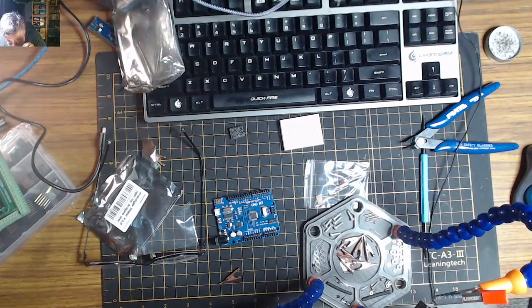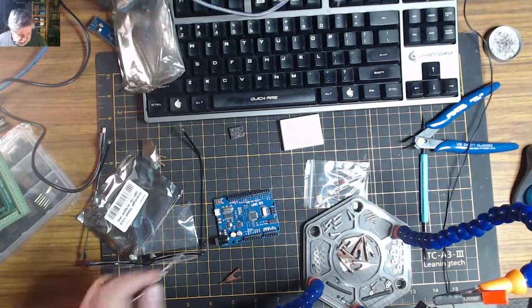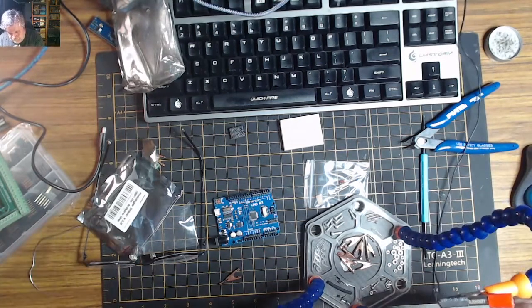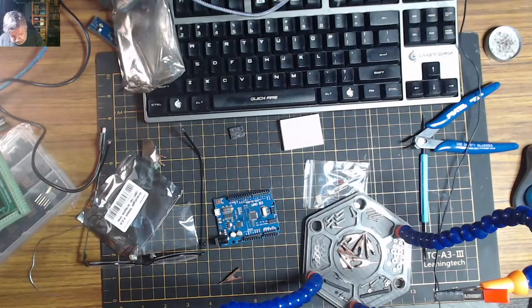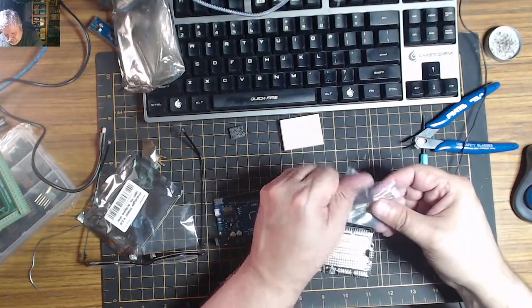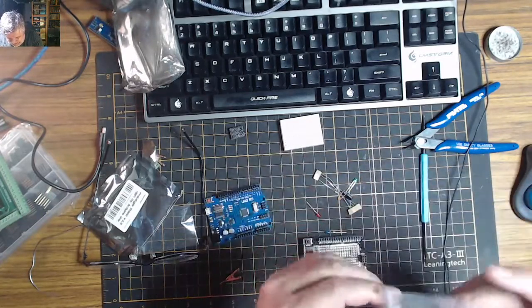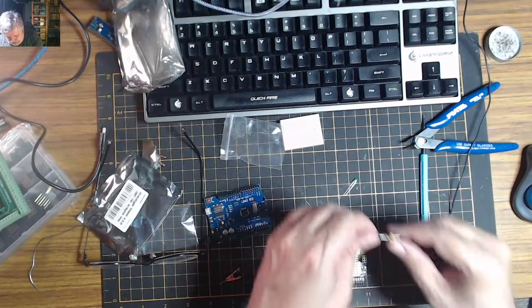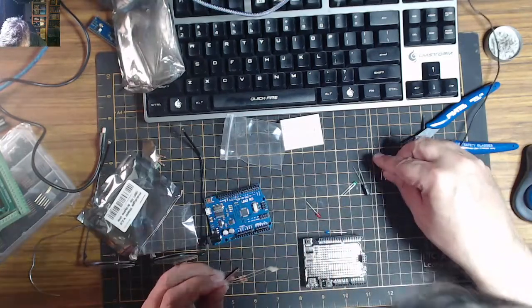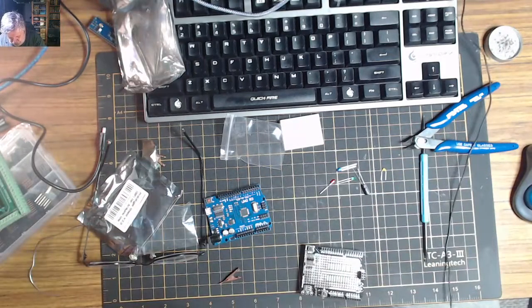I just want to make sure that it's flat to the board. There we go. So that handles the 3. So we have 3 LEDs. We have the capacitor here. So, and with the resistors. We have 2 types of capacitors. And 3 resistors.